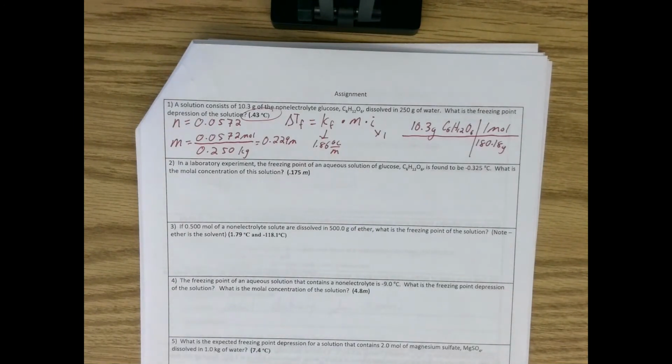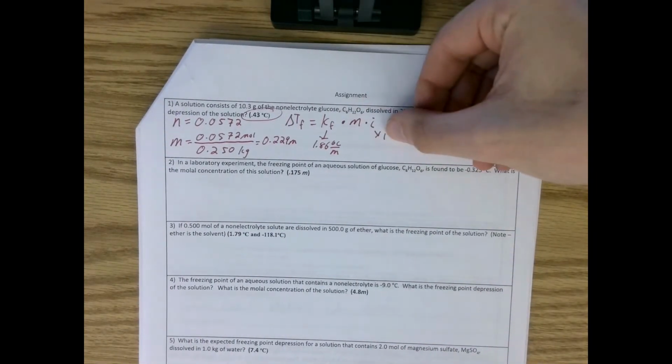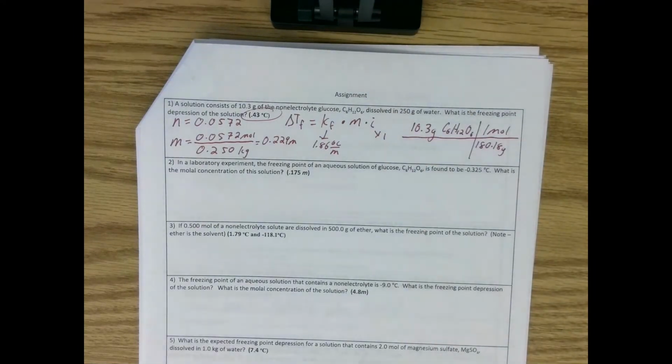What is my new freezing point if I ask you that? It would be negative 0.43. Okay. So did it change the freezing point very much? No. If glucose had somehow broken apart, would it change it much more? Yeah, that value would be larger. Okay. Questions on that?